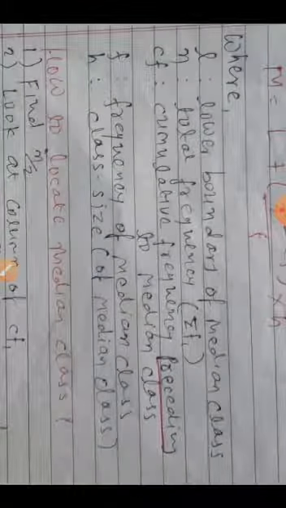If all classes have different class sizes, then we have to consider the class size of the median class. Mostly the classes have equal class size, but if they are different, then we have to find the class size of the median class only. So these are all the symbols: L, N, CF, F, H.